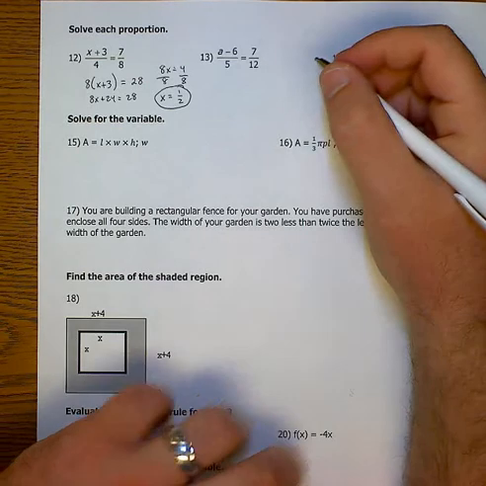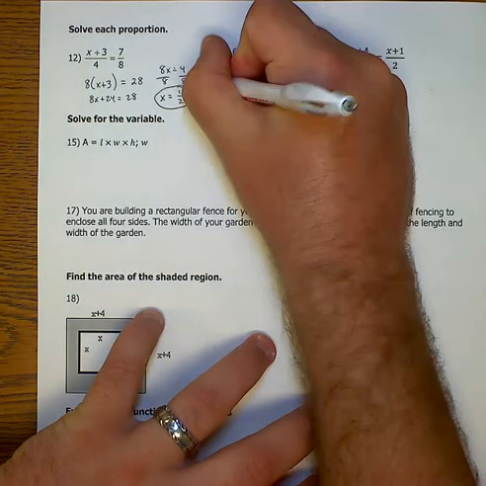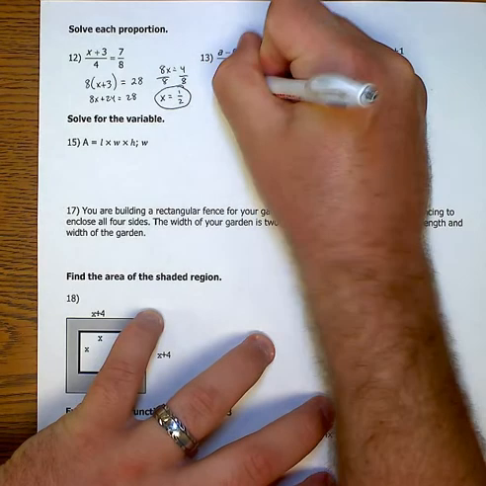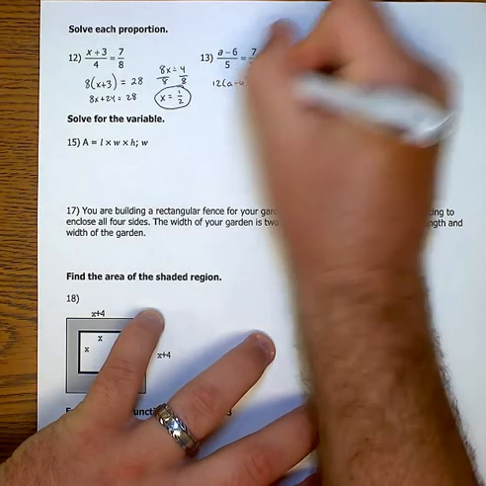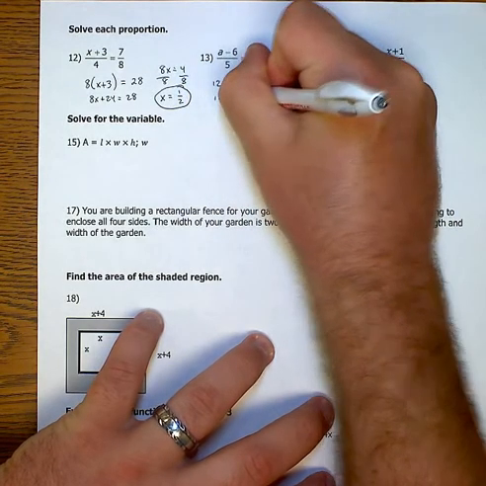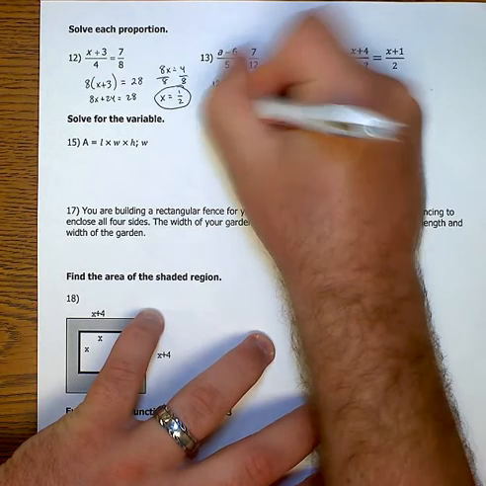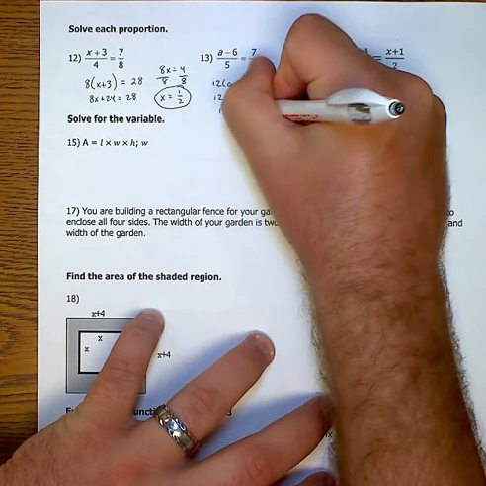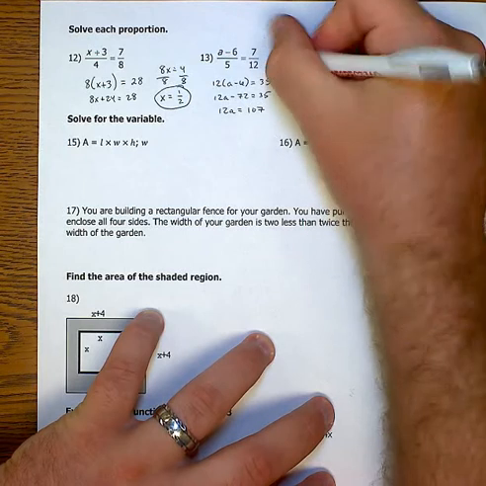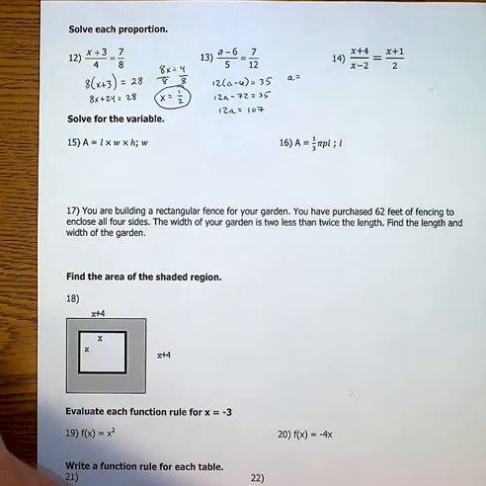13 is the same thing. 12 times (a minus 6) equals 35. That's 12a minus 72 equals 35. 12a equals 107. Divide by 12. 107 divided by 12 is a nasty number.